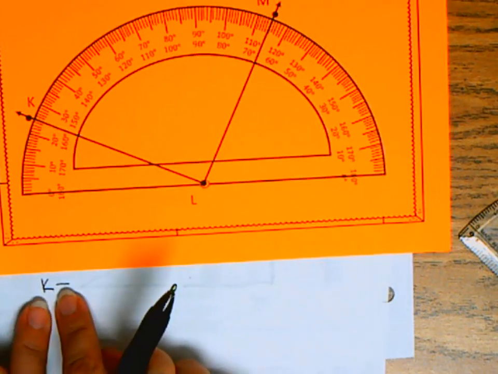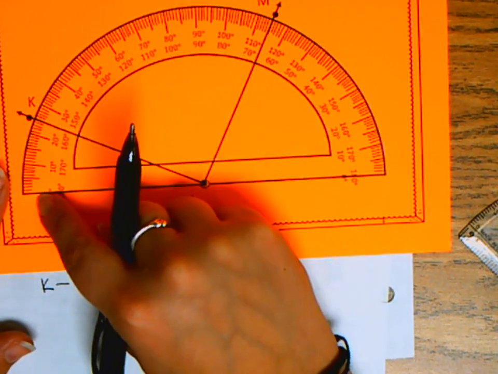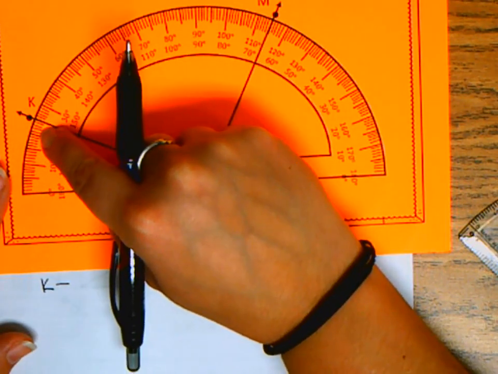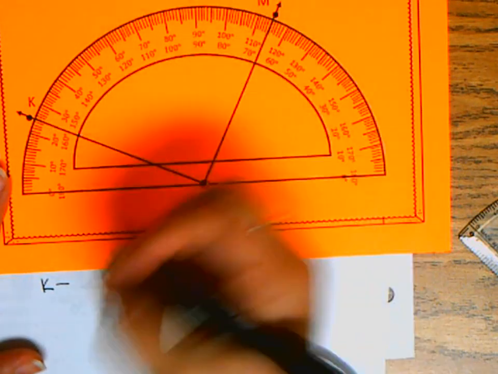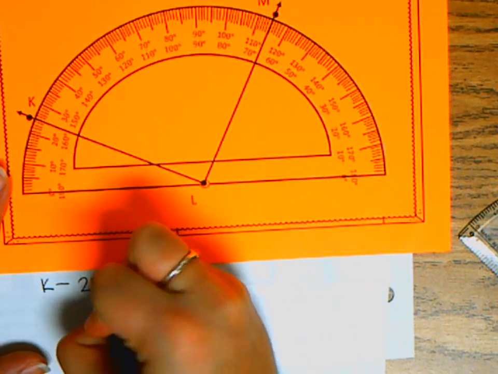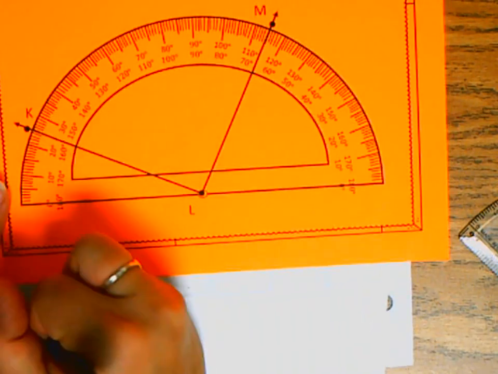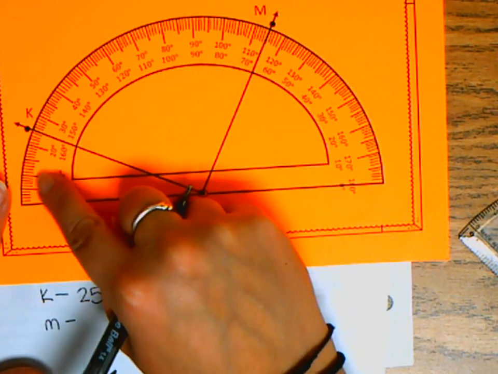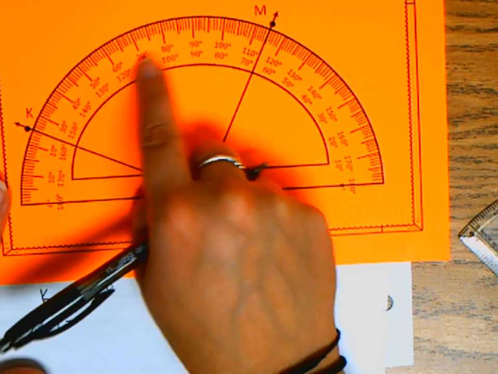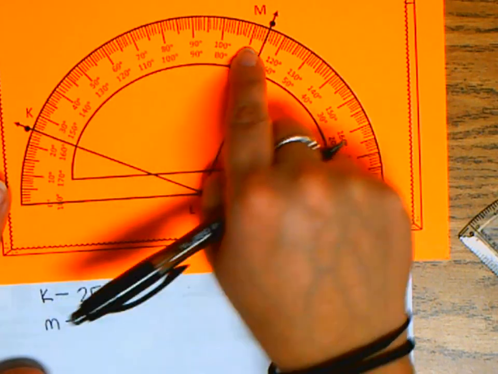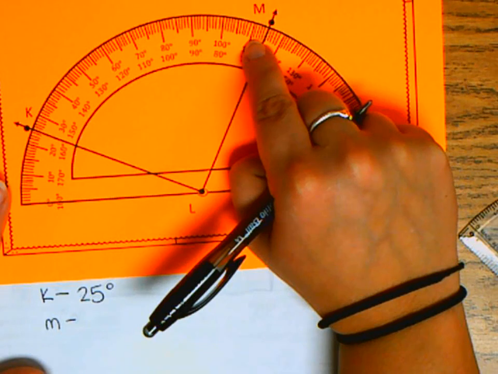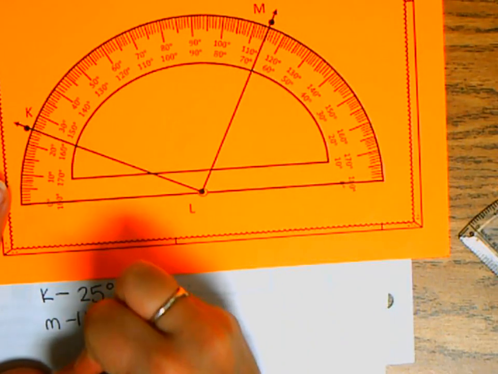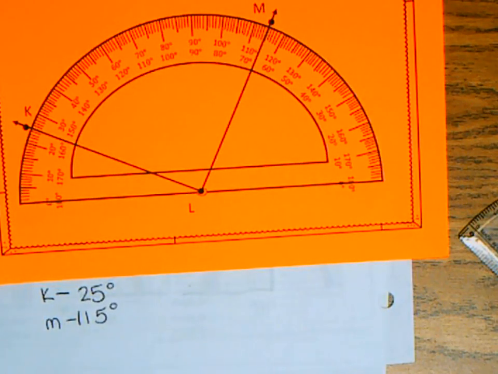So let's figure out where K goes through. K goes through 10, 20, 21, 22, 23, 24, 25. So it goes through 25 degrees. And let's figure out where M goes through. So M is way over here. So that's 10, 20, 30, 40, 50, 60, 70, 80, 90, 100, 110, and then 111, 112, 113, 114, 115. So M is at 115.